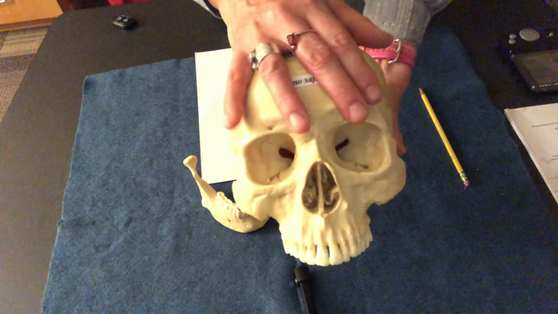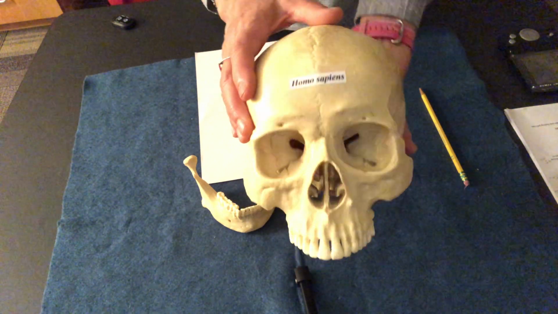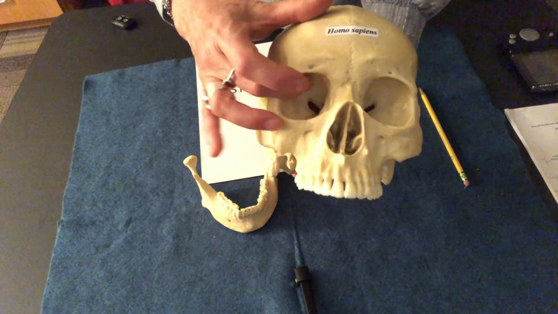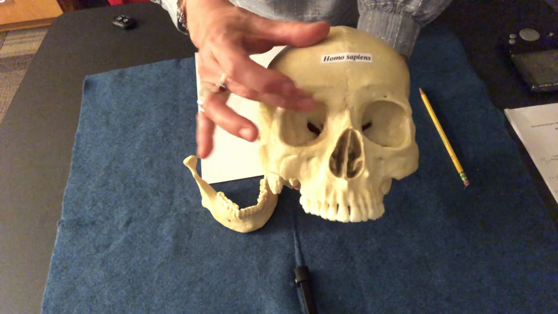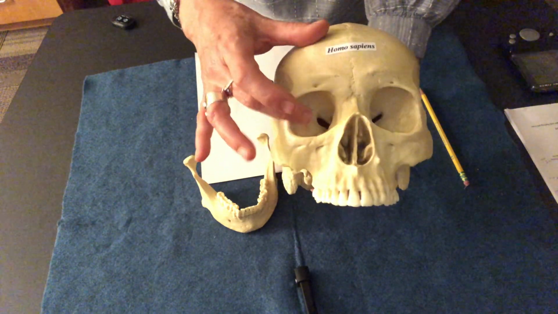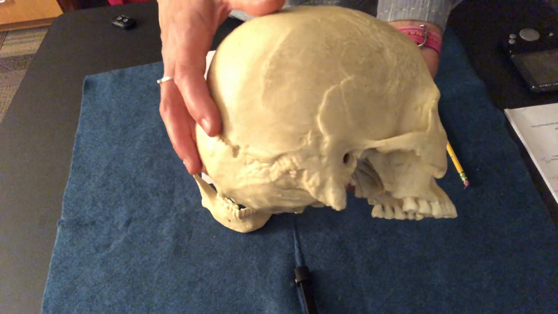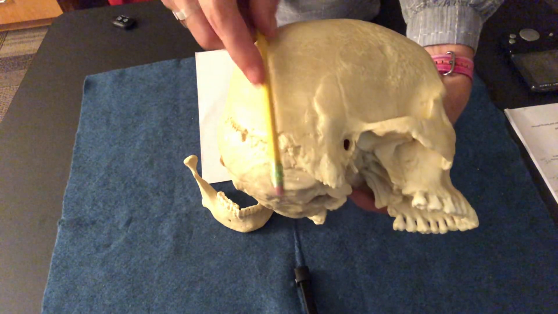So as I'm touching this part here, I'm seeing a slight raised area. As I touch here, it feels fairly rounded. Show you this detail here. Okay, pencil for scale.